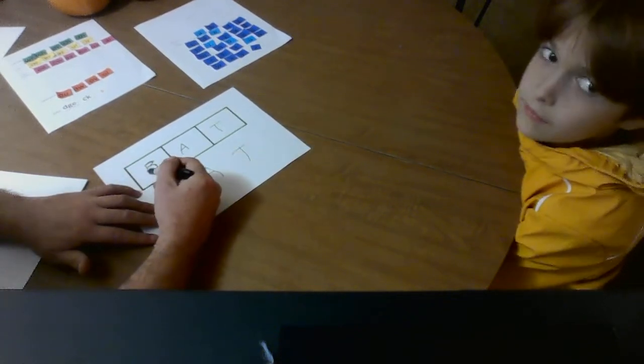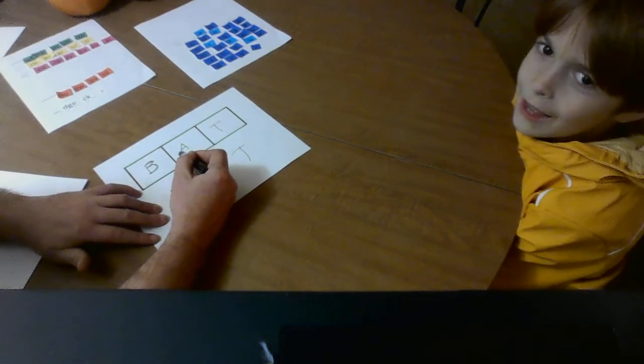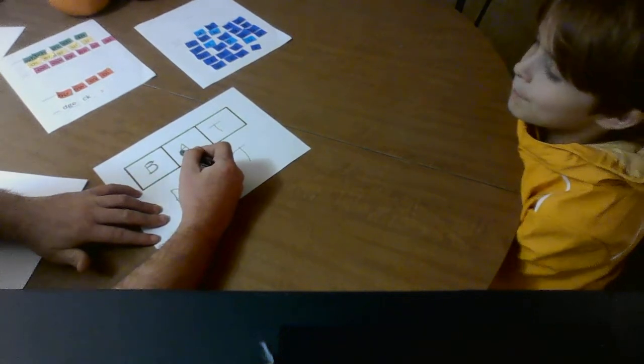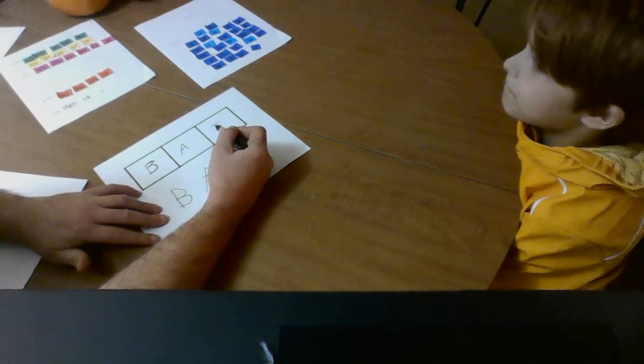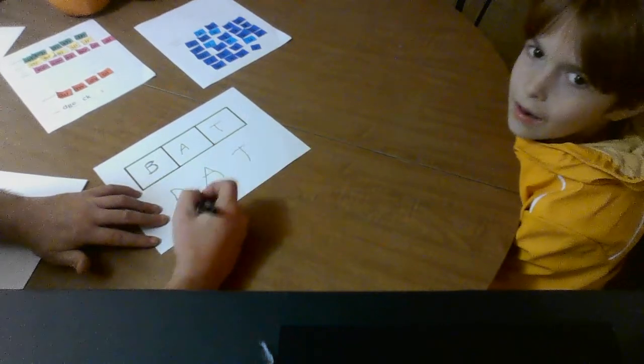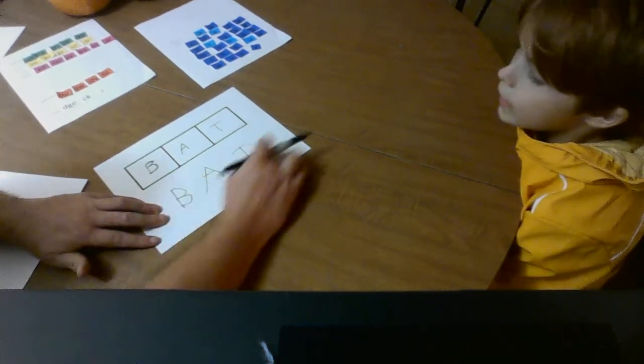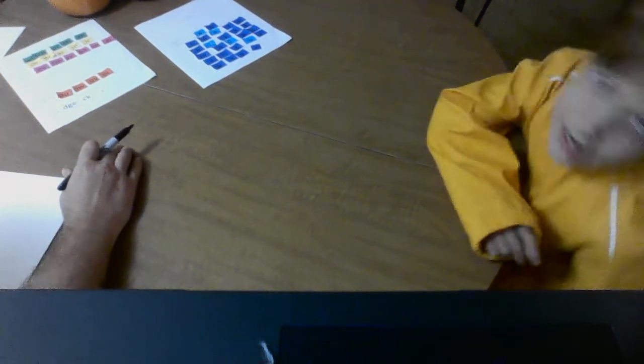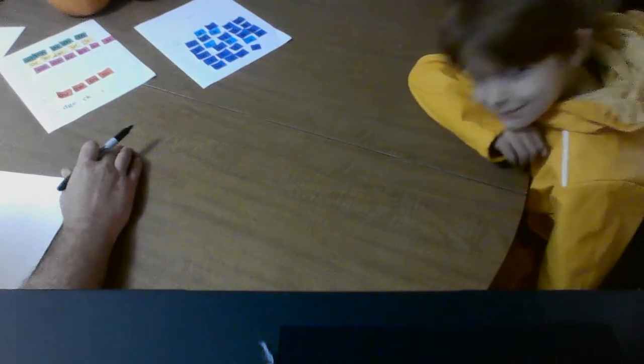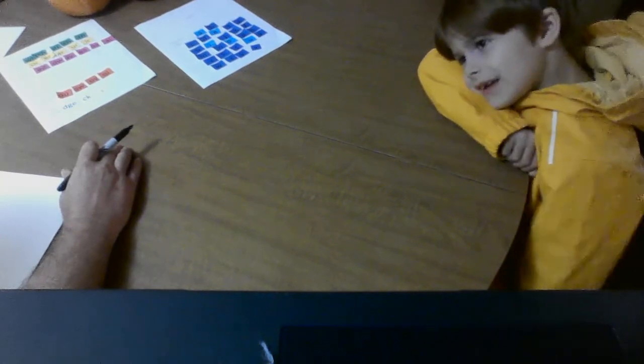So B sounds like B, A, T. These are called regular words. So an irregular word is a word that you can't sound out because the letters in the word don't match up to the sounds they make in the alphabet, okay?